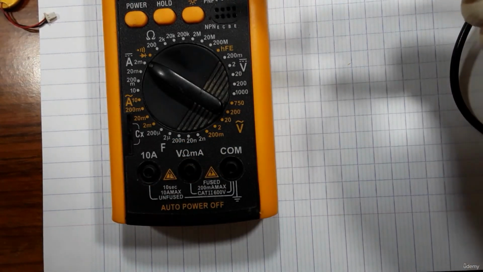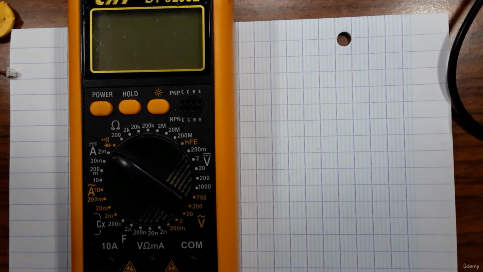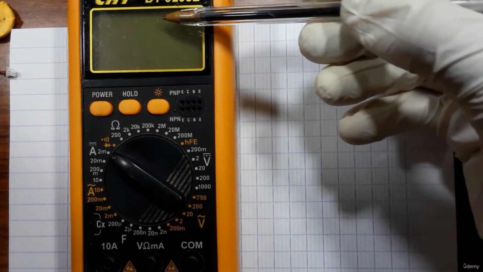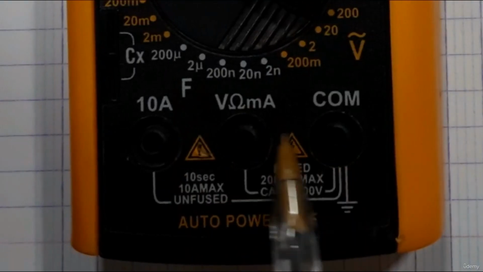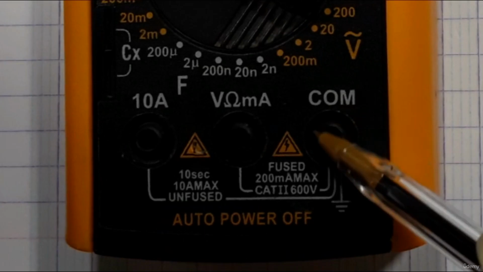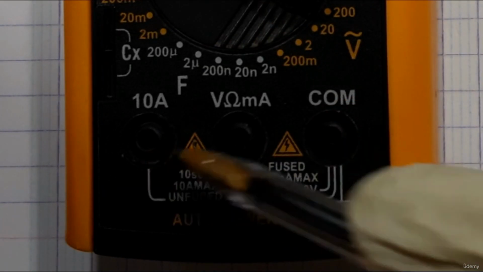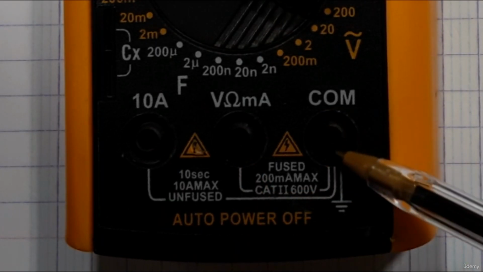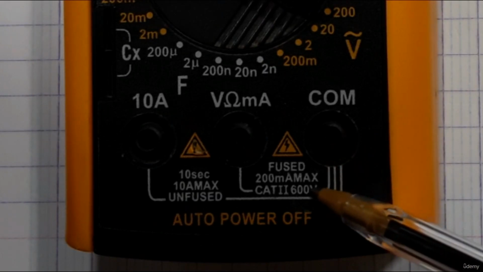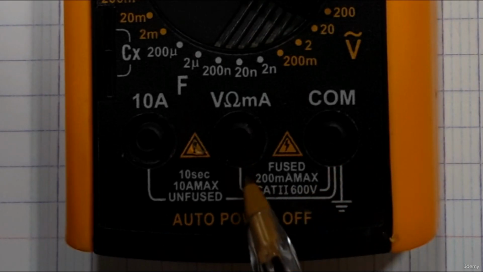So always, as I told you, of course there are many types of multimeter, but the working principle is the same. Always you find the screen, the buttons, the selector, and the jacks. Always you can find 3 jacks. Always the common jack, as you see, we use this once for this and once for this. Here we have a line, so this is connected to the ground. You can use it with this. This is a fused circuit.